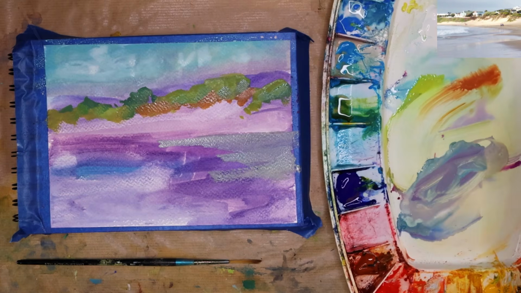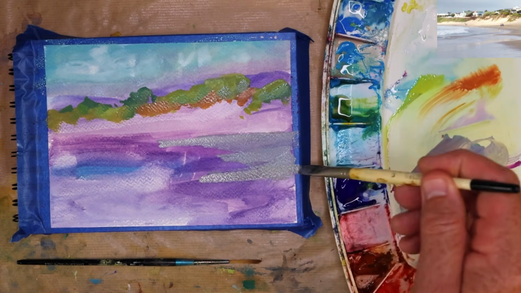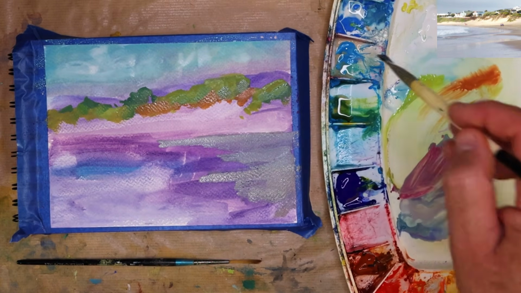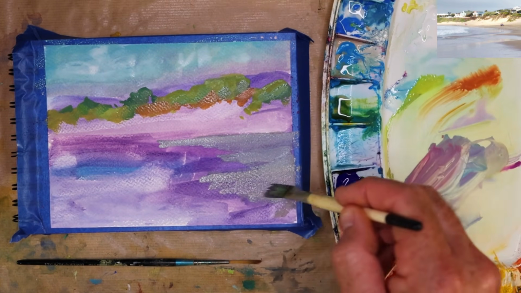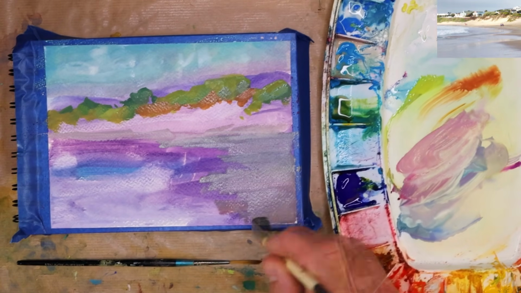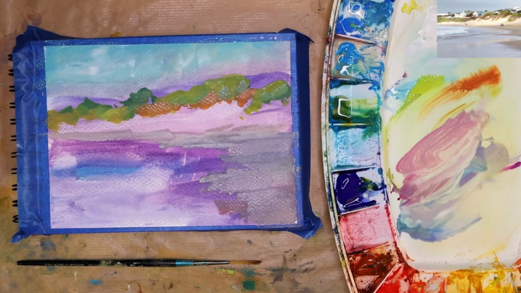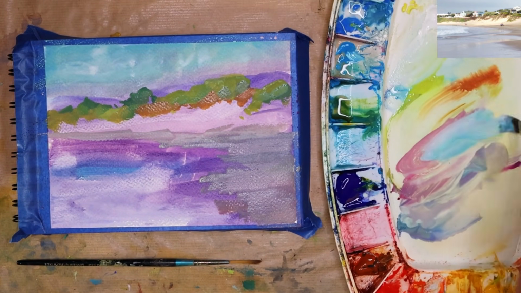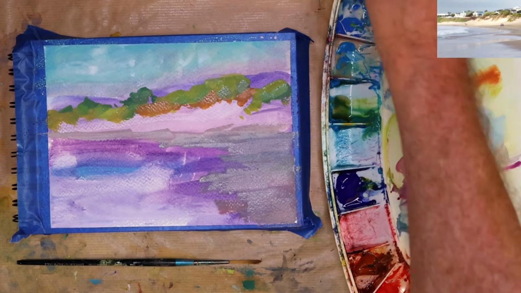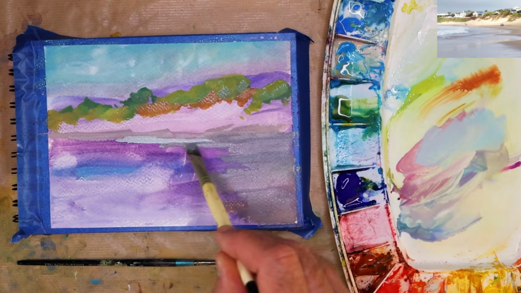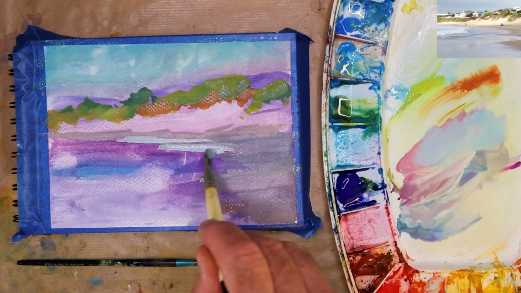Here, this shadow area is going in as sort of a violet gray. And I'll only assess it again once it's had a bit of a chance to dry down. And while the colors in the scene are fairly gray on the beach sand, I'm not sure that I want it to be a sort of grayish ochre.